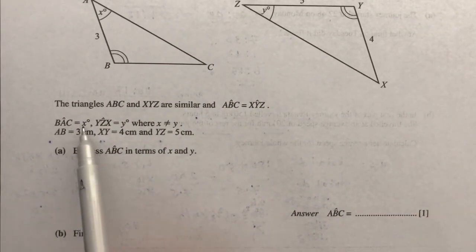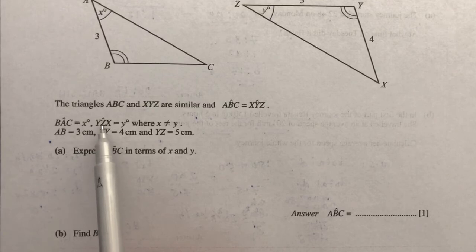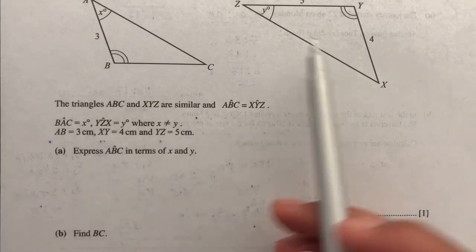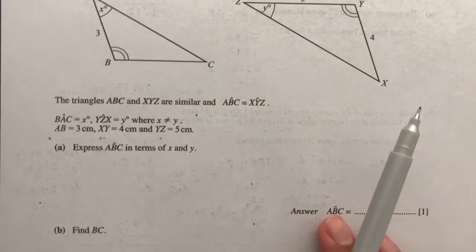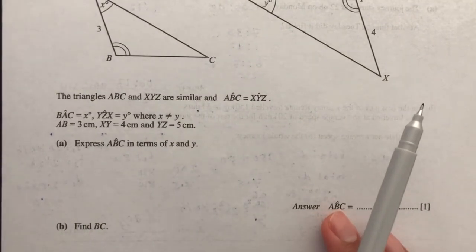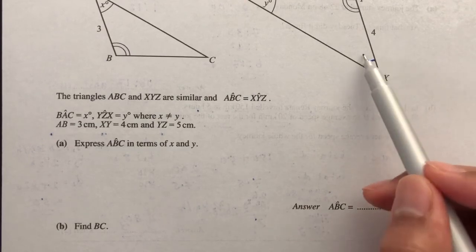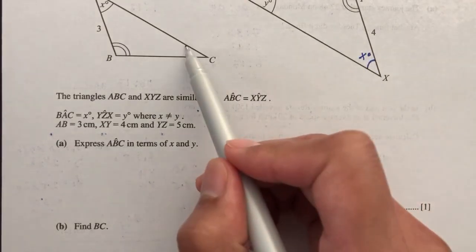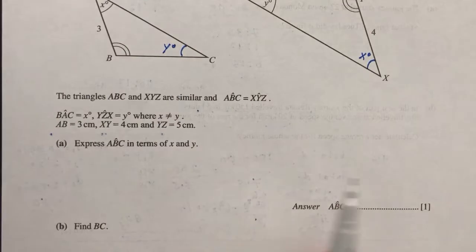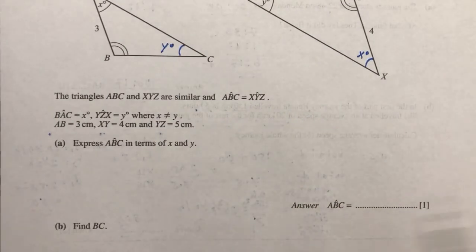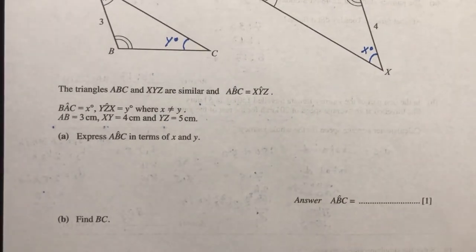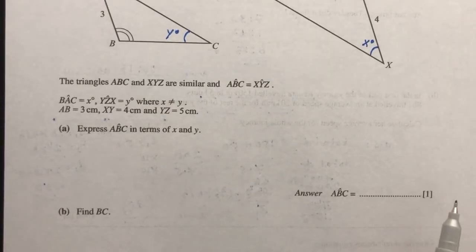So angle BAC is x, angle YZX is y, where these two are not the same. So if they are not the same, it means the other one is the same. So this will be x and this will be angle y, because they are similar triangles. They have the same angles. This is what it means.